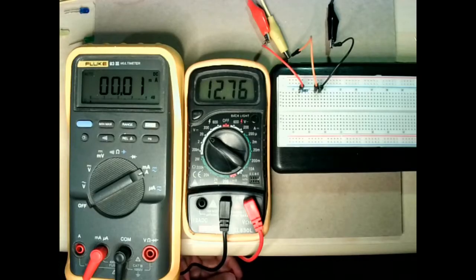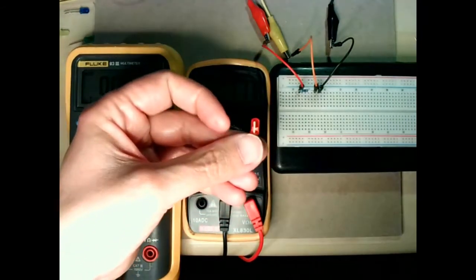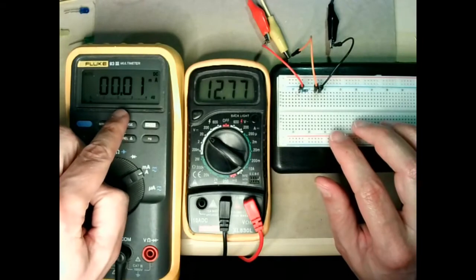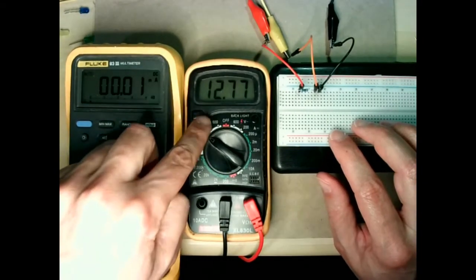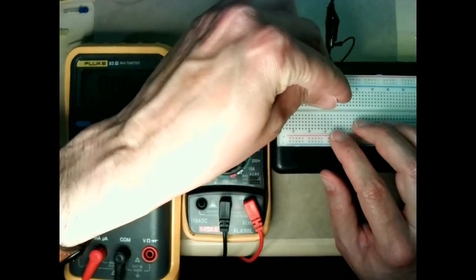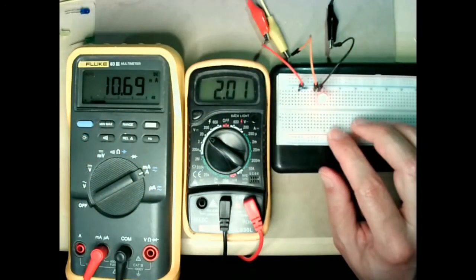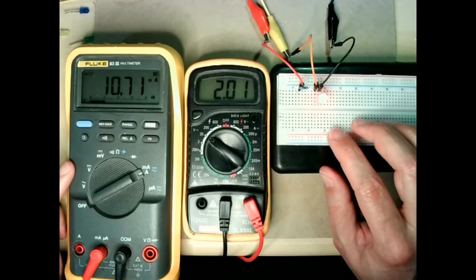Let's do an experiment to see how much voltage drops on a red LED. I have a red LED here that I'm going to plug in this circuit, and this meter is going to measure the current, and this meter is going to measure the voltage. So when I connect it here, the LED turns on, and I have 10 milliamps, or 10.7, and 2 volts.